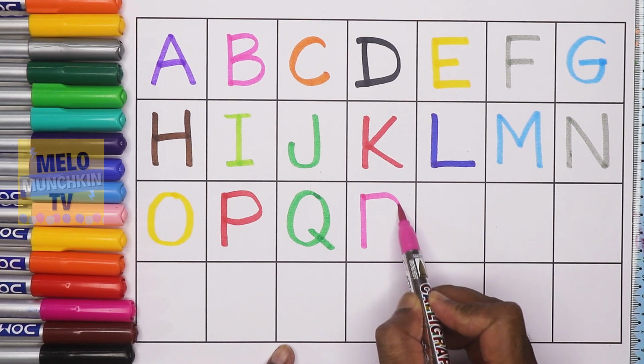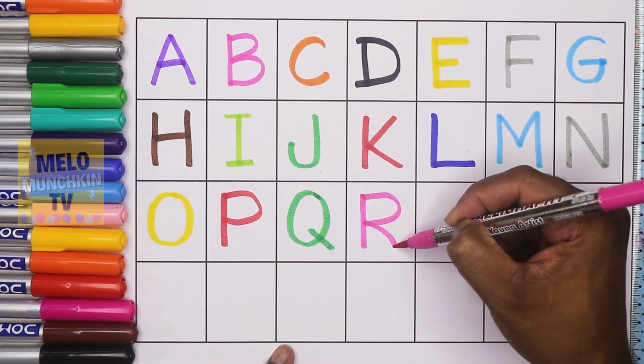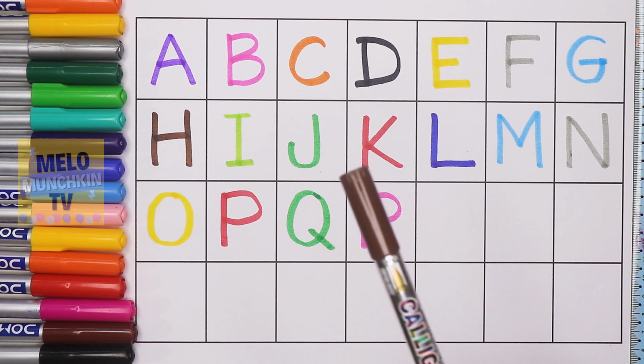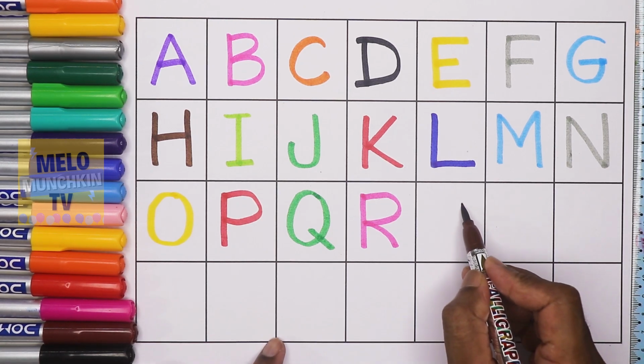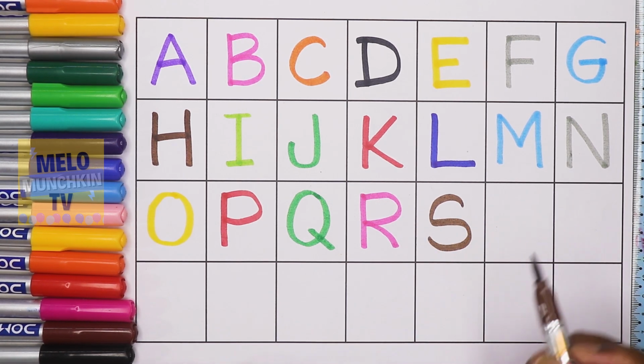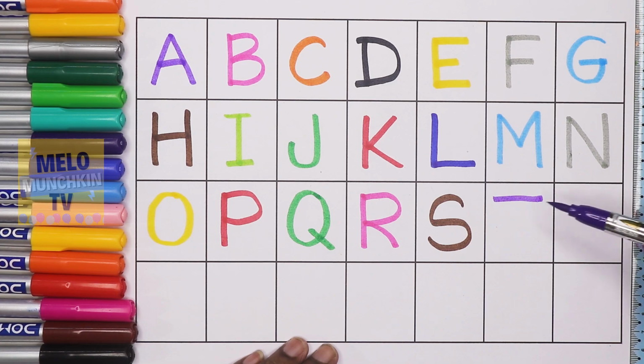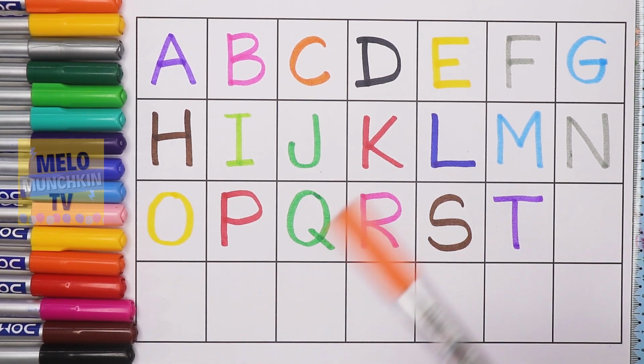R for rose. Brown color. S for sun. Purple color. T for tiger. Orange color.